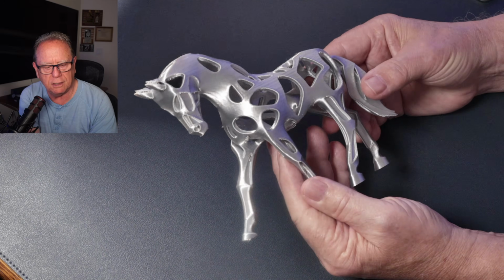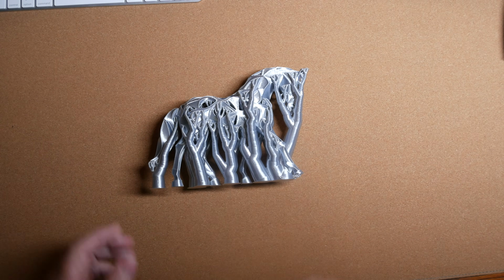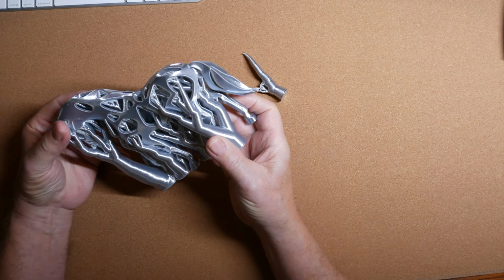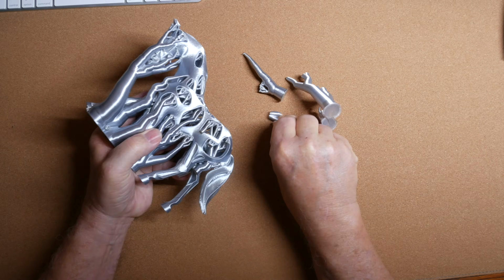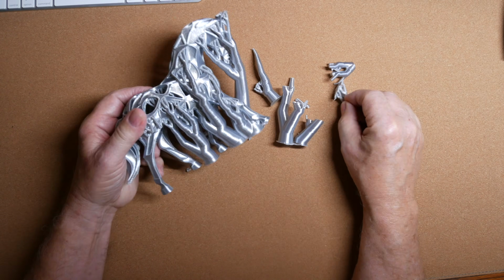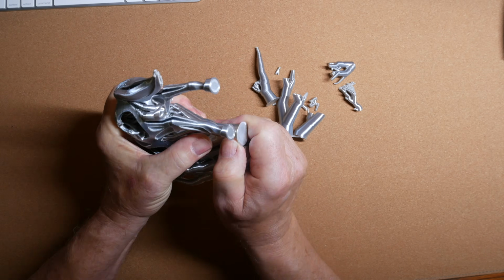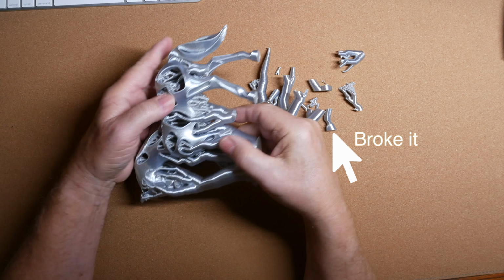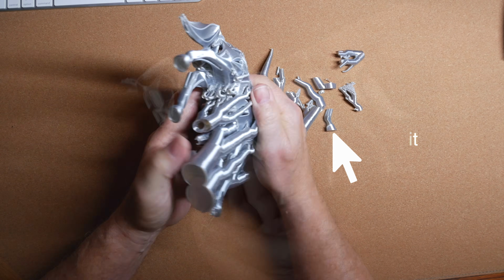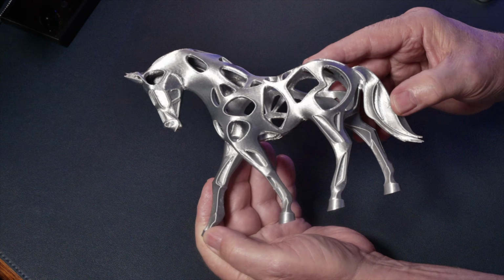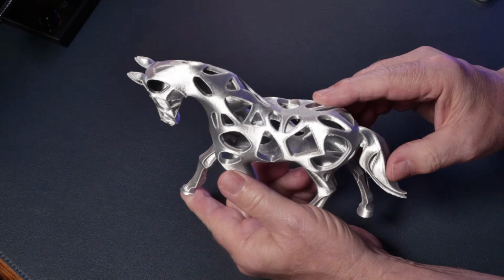So this horse that I printed was very complex. I didn't know what even support material is when I first started it, but this horse was so full of support material that it just took forever to dig it out. And I did damage one of the legs. That's a newbie thing. You need to learn. I need to learn. We all need to learn.